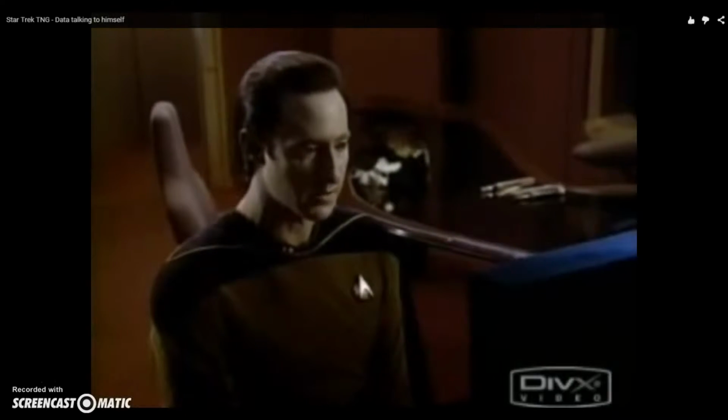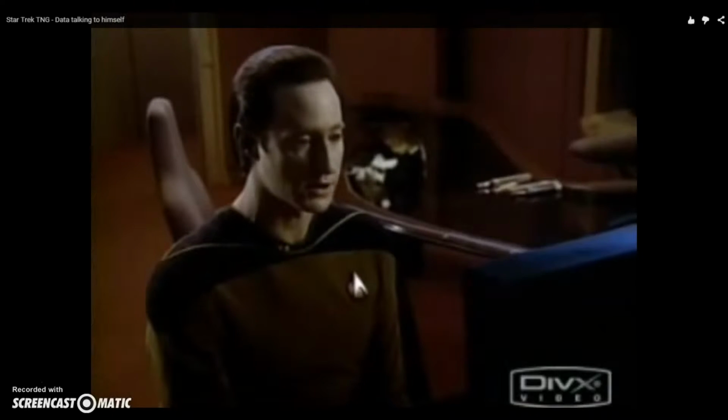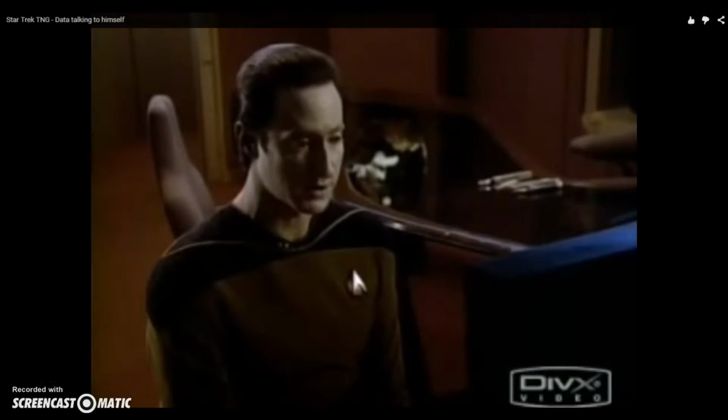Computer, this is Lieutenant Commander Data. Please access all Starfleet command orders to starships, starbases.